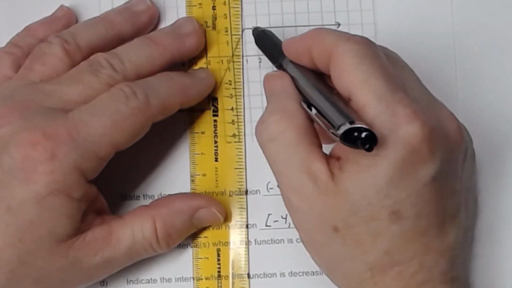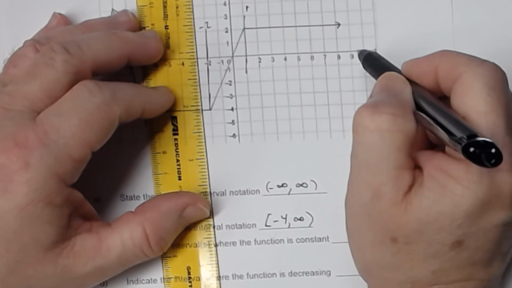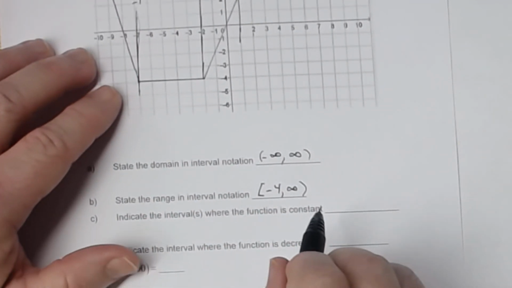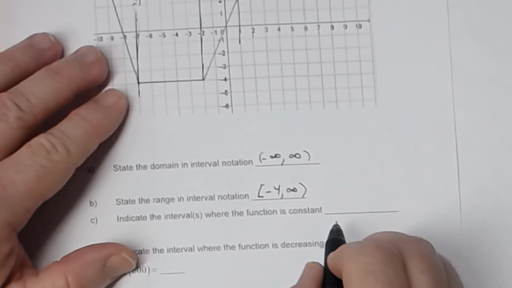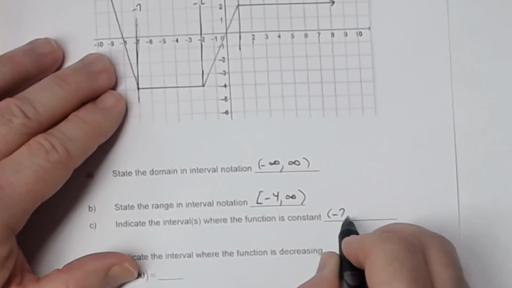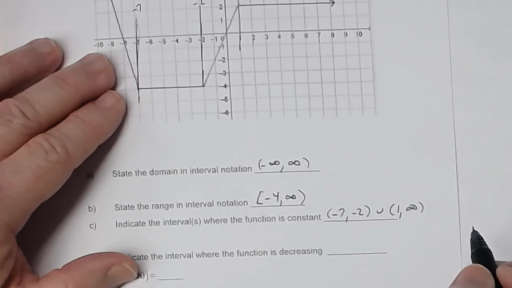And then it's constant from x equals 1 to x equals infinity. So the answer is going to be, and remember when you talk about increasing, decreasing, or constant, it's always over an open interval, meaning all parentheses. So you can say negative 7 to negative 2 in parentheses, union, and then 1 to infinity.